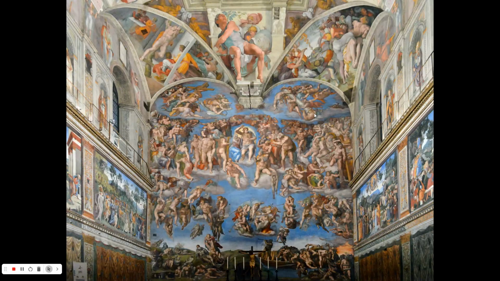And then the Last Judgment fresco is during the Protestant Reformation. It's a Last Judgment, but it has a different mood, and not everything is so perfect. And probably Michelangelo does that to show the tension that's existing at the time.